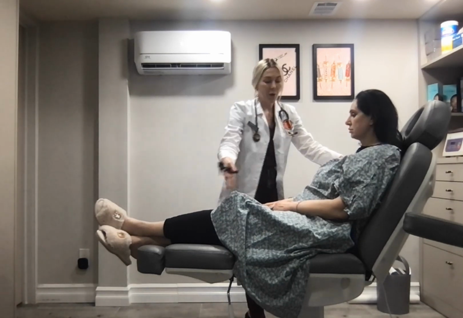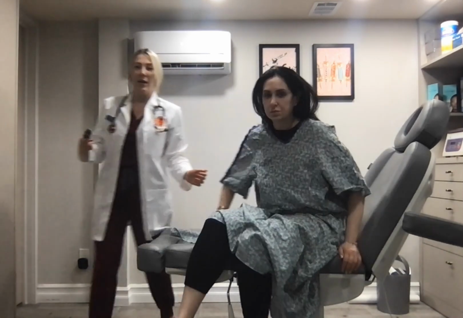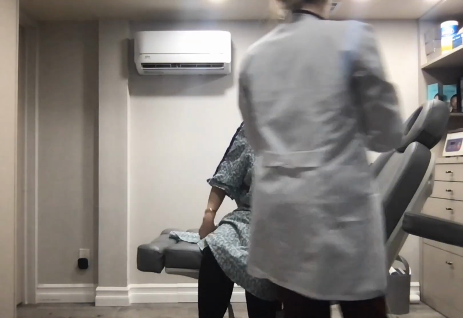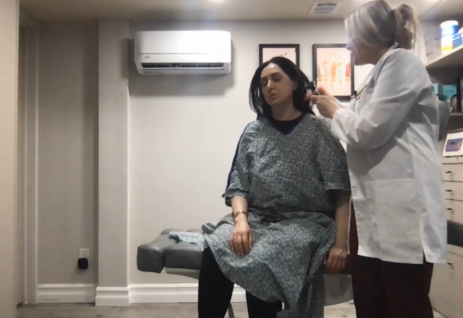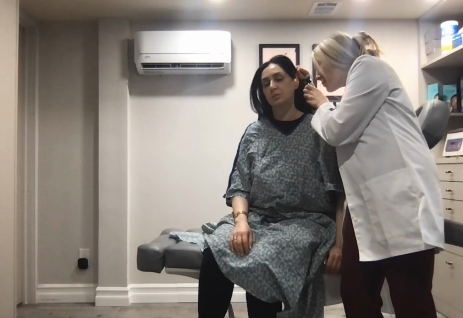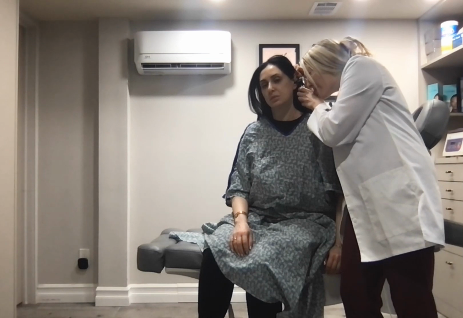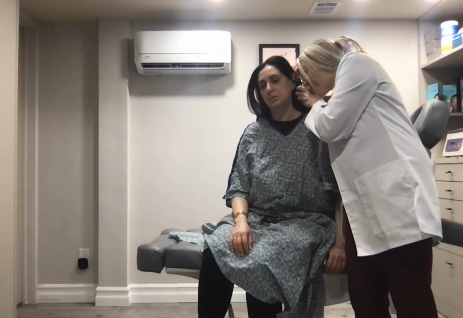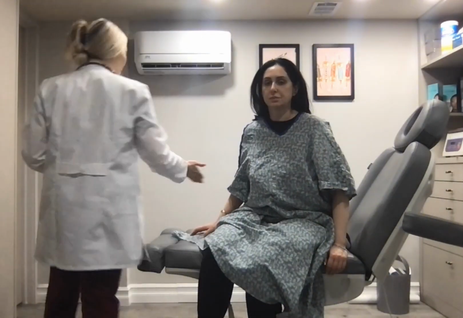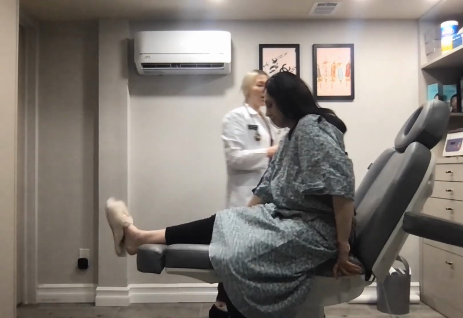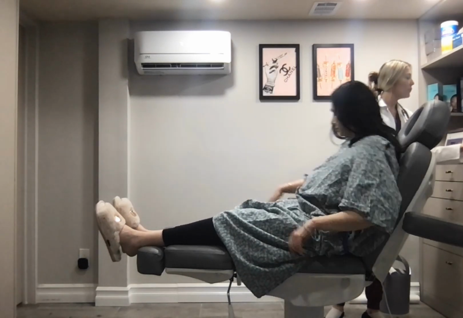I'm going to turn her so you can see that I'm assessing her the same here. Okay, this all looks pearly gray. There's no fluid or any foreign bodies of any kind. Okay, there's no tenderness on the left ear as well.